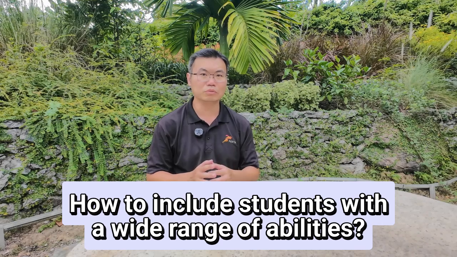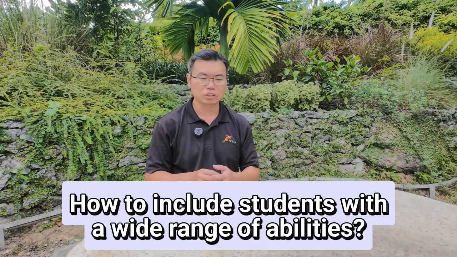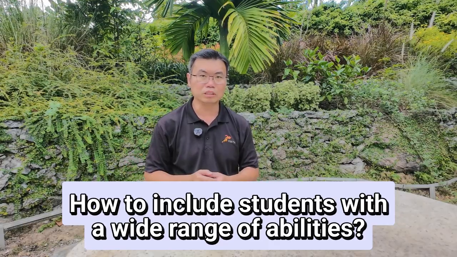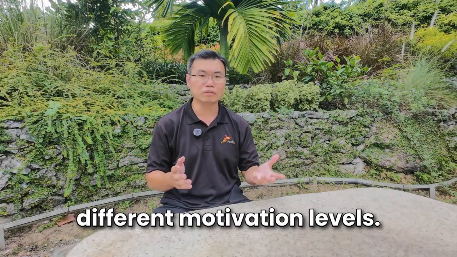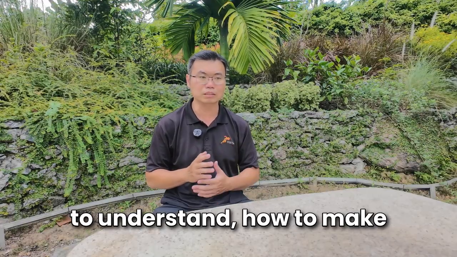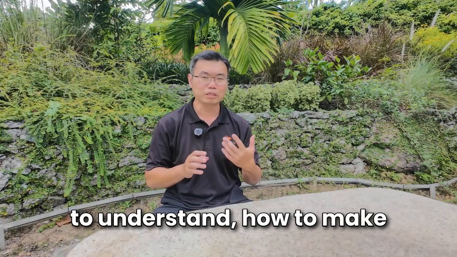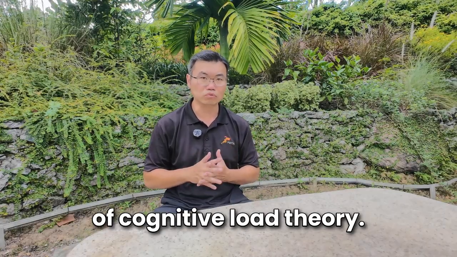One of the challenges that we often face as a PE teacher is how do we engage students of such a wide range of ability. Some of the students have learning needs, learning difficulty, then they have different motivation levels. For me, one of the easiest ways to understand how to make a classroom more inclusive is to first understand the concept of cognitive load theory.